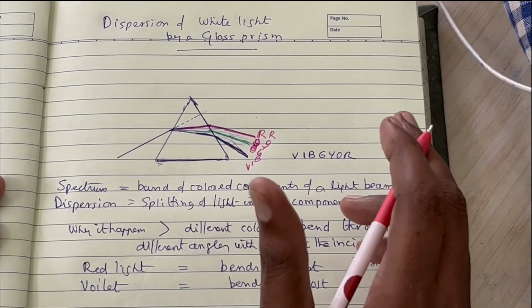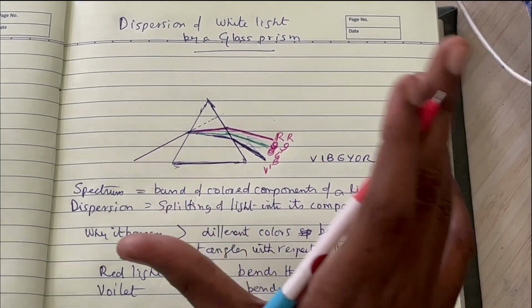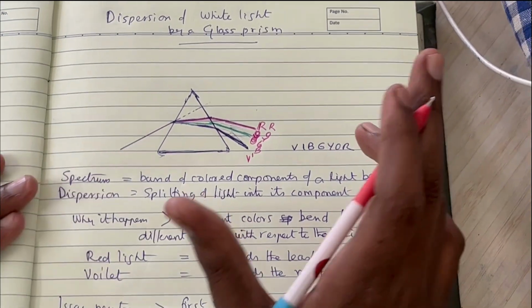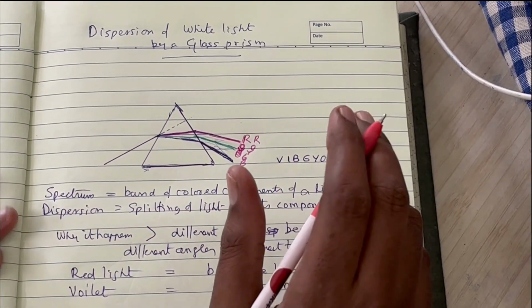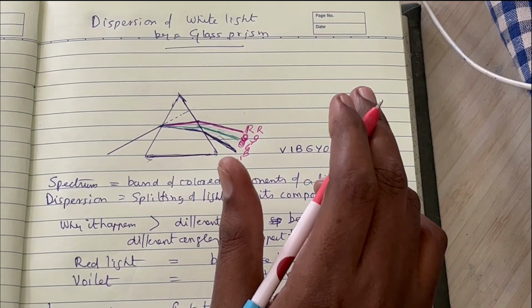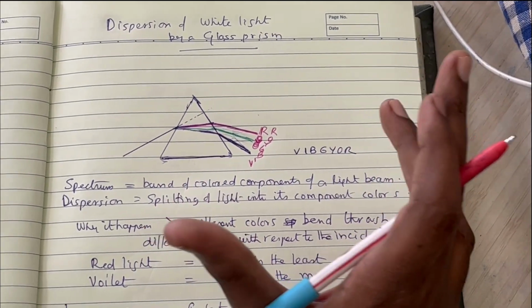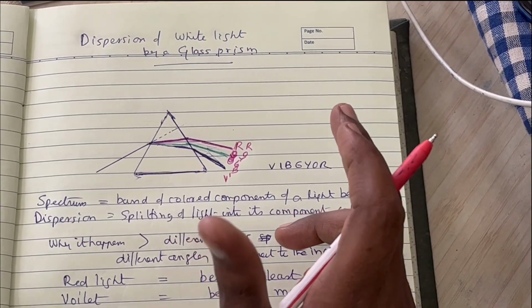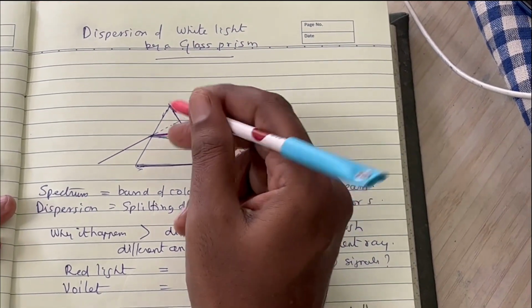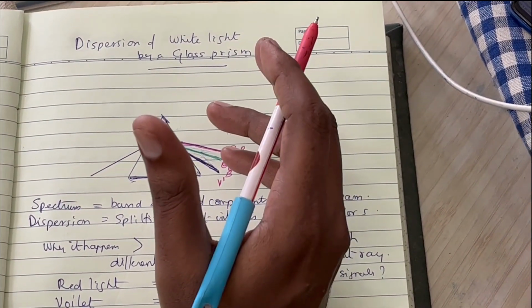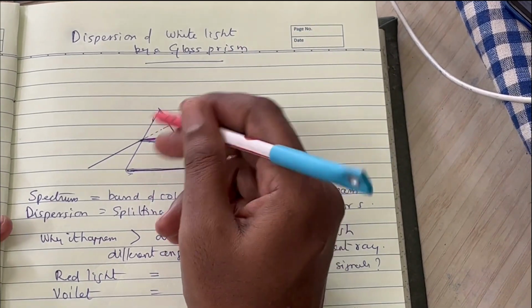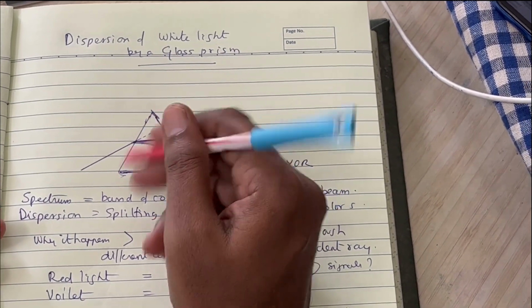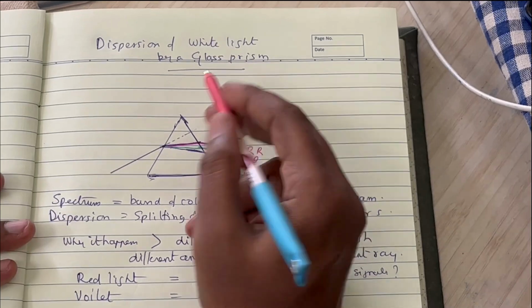Welcome students to a colorful part of this chapter in the sense that we are dealing with different effects of refraction, very beautiful effects. And this particular section starts with how we get various colors when white light is passed through a prism.